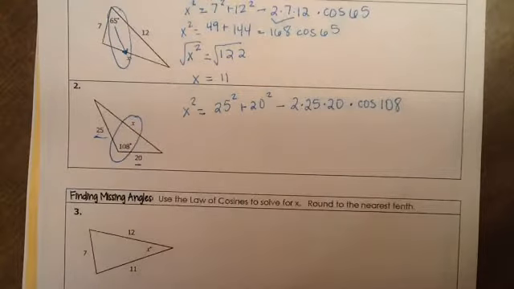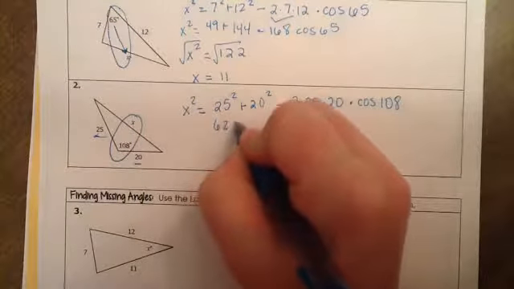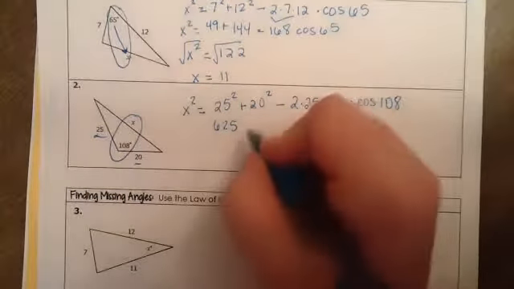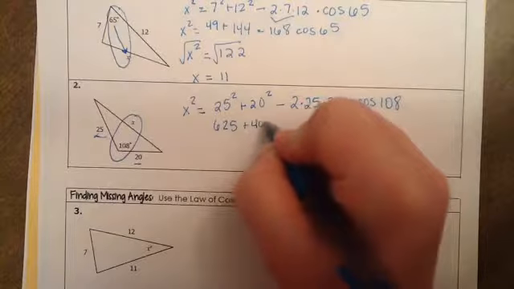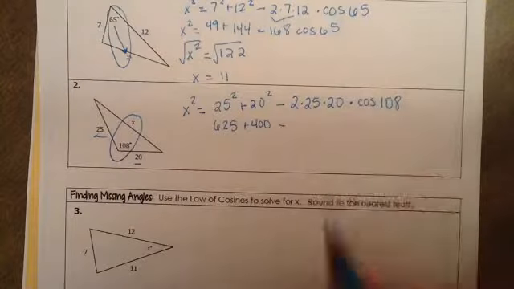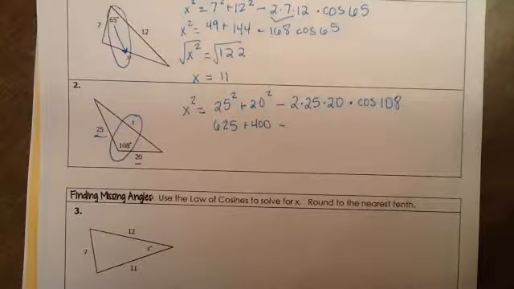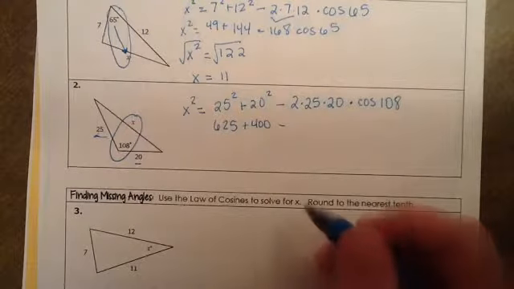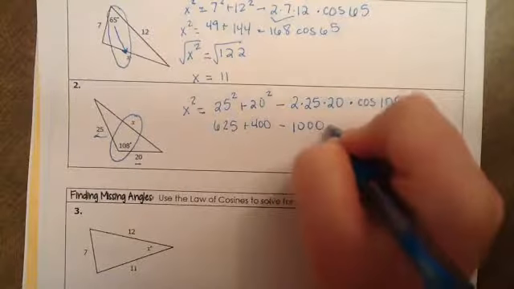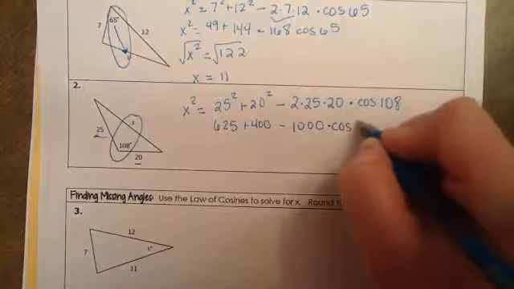Go ahead and enter some information for me. 25 squared, 625. 20 squared, 400. Minus 2 times 25 times 20, 1,000, times cosine of 108.